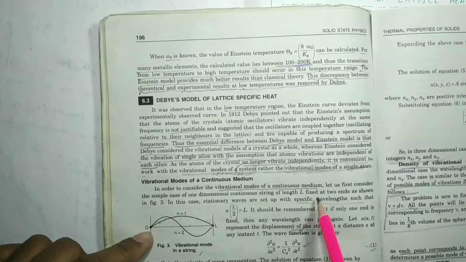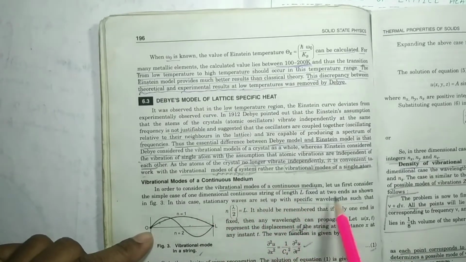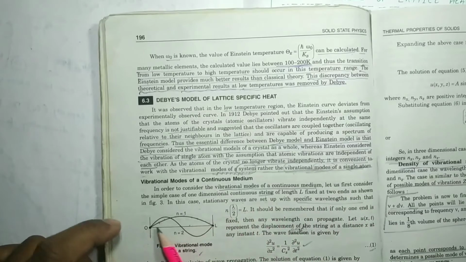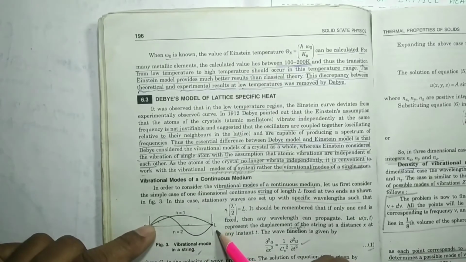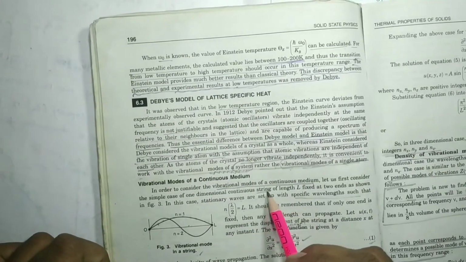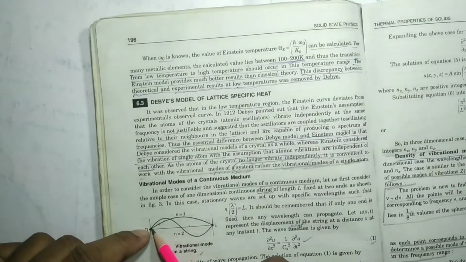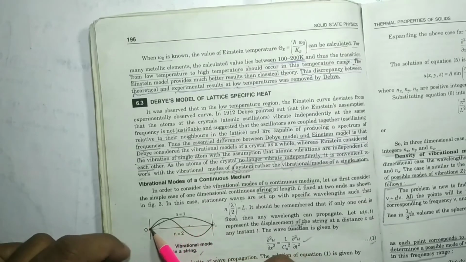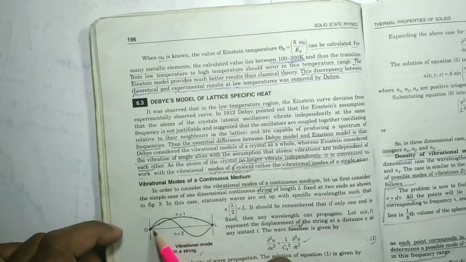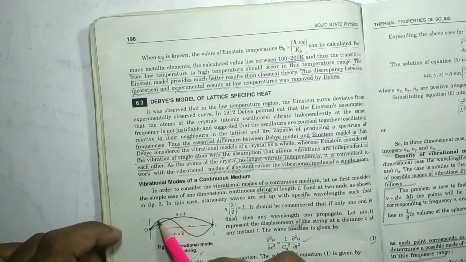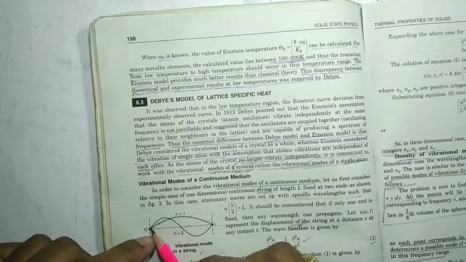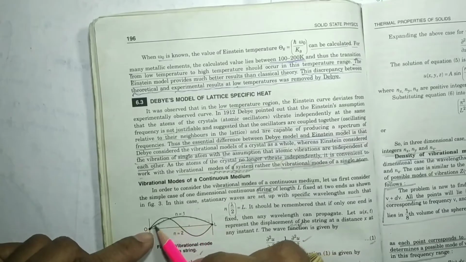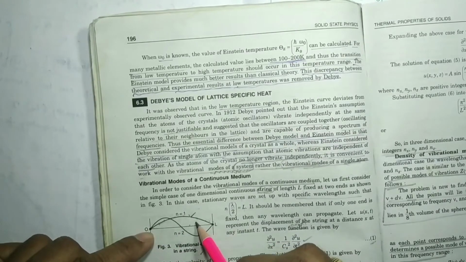Suppose the length of this wire, or we consider a one-dimensional string, so the length of this string is L. Okay. So what are the possible wavelengths when the string is going to vibrate? You see, this is the first one, meaning half wavelength, and this is the second one, that means a full wavelength, and like that. So here you can see for this type of vibration, for this type of vibration, length is how much?